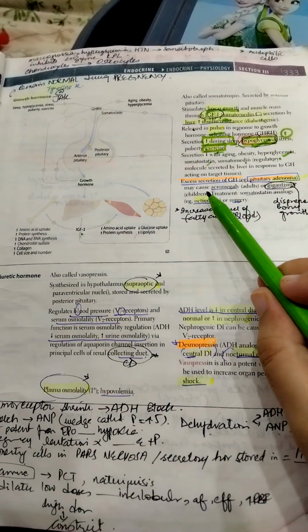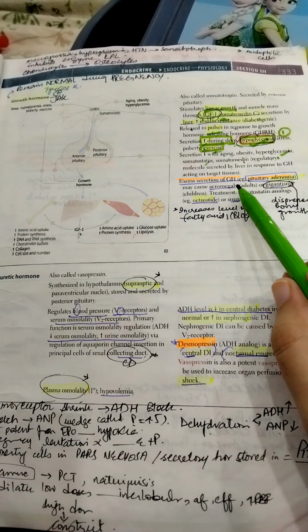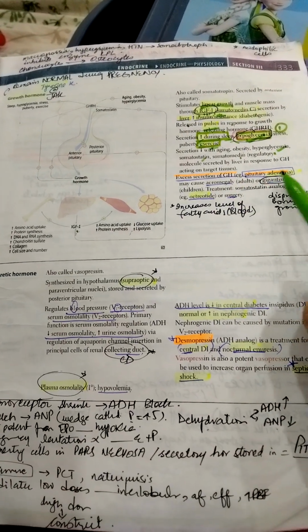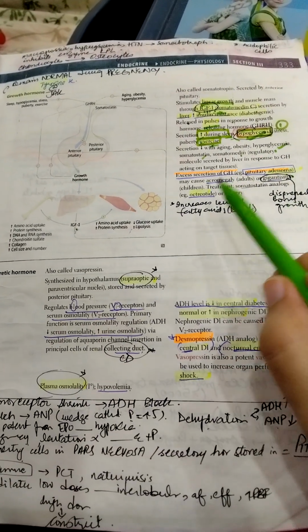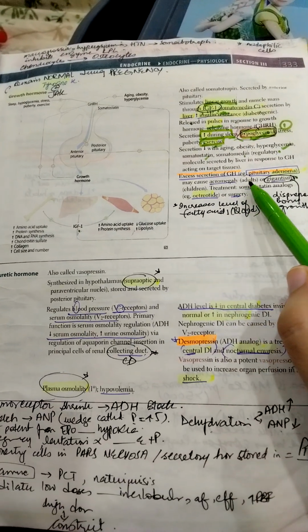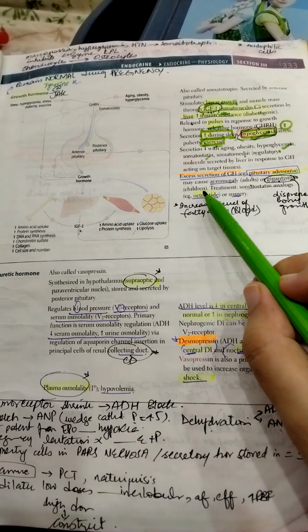Then excessive secretion of growth hormone, for example when there is any kind of pituitary adenoma, then growth hormone will be excessively released. That causes acromegaly in adults and gigantism in children, right?